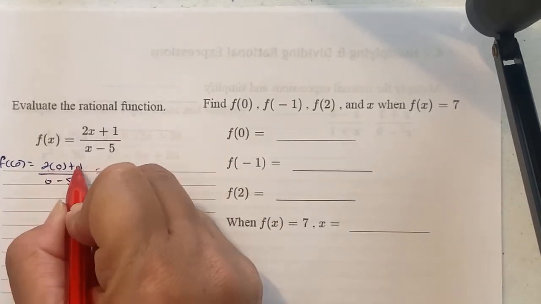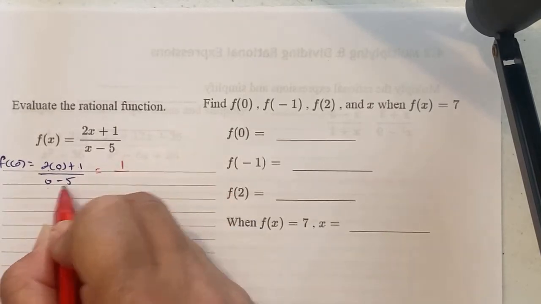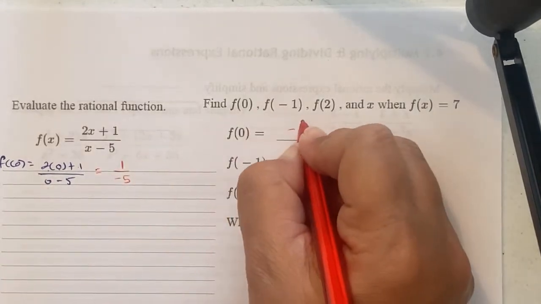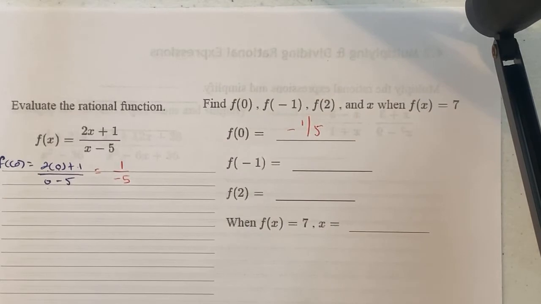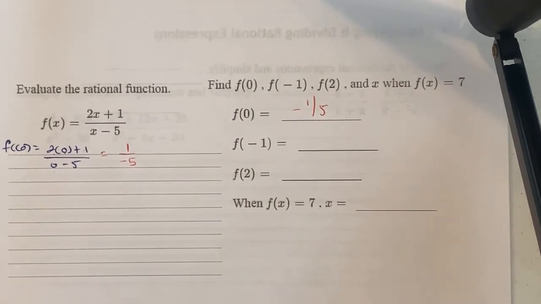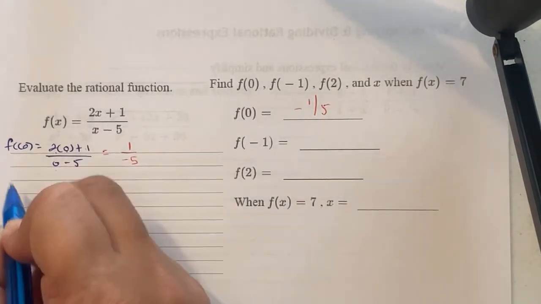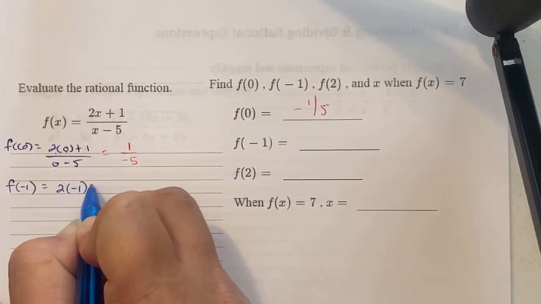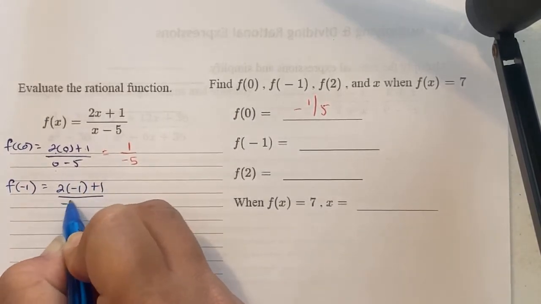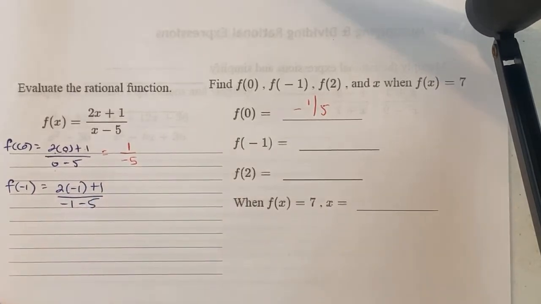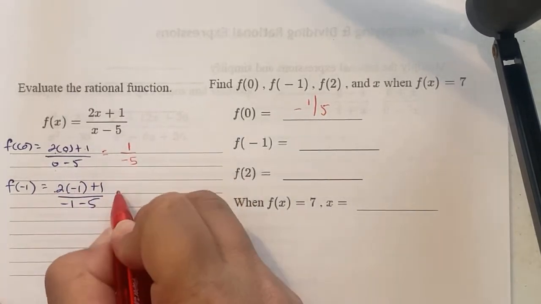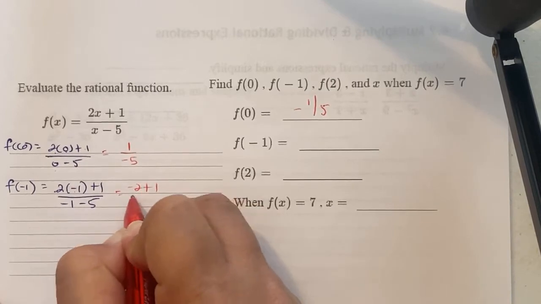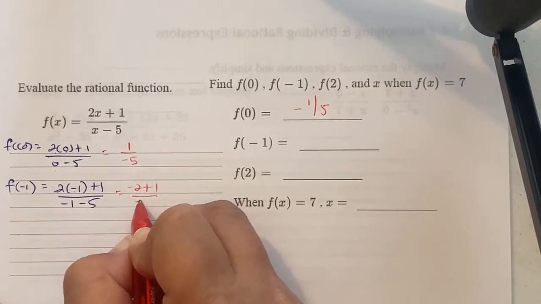So 2 times 0 is 0 plus 1 is 1. 0 minus 5 is negative 5. So f of 0 is equal to negative 1/5. Then they want us to find f of negative 1. So 2 times negative 1 plus 1 over negative 1 minus 5. 2 times negative 1 is negative 2 plus 1. Negative 1 minus 5 is negative 6.